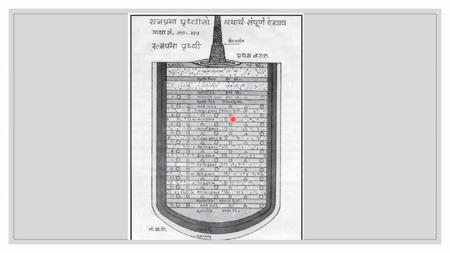Then there is Nag Kumar Devta. Then there is Narak Pratar. Then there is Suvarna Kumar Devta. Then there is Narak Pratar. There is Vidyut Kumar Devta, Narak Pratar, Agni Kumar Devta, Narak Pratar, Dweep Kumar Devta, Narak Pratar, Udvati Kumar Devta, Narak Pratar, Dishi Kumar Devta, Narak Pratar, Vayu Kumar Devta, Narak Pratar, Stanit Kumar Devta, Narak Pratar.